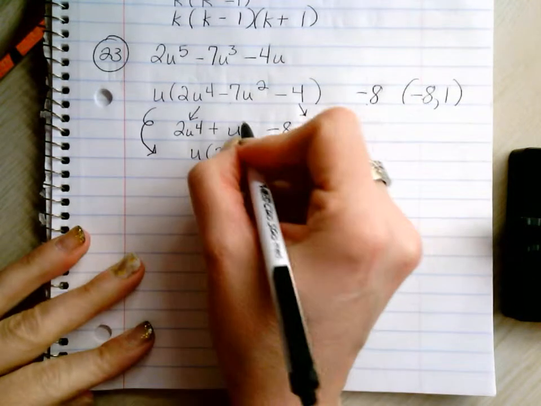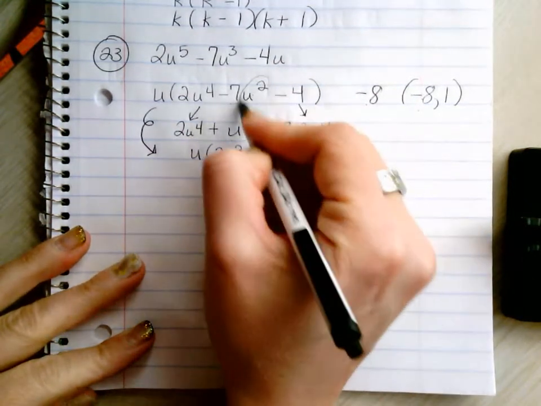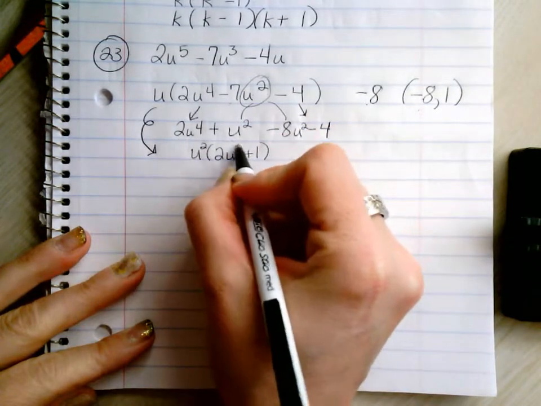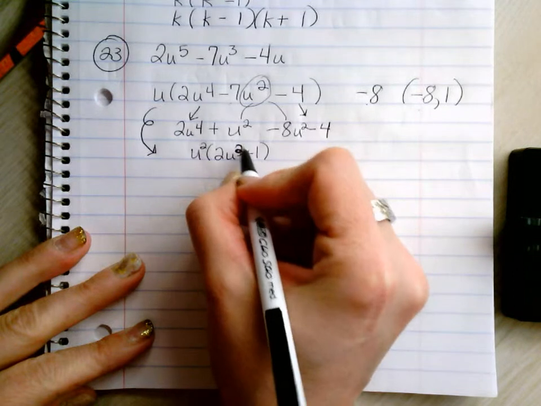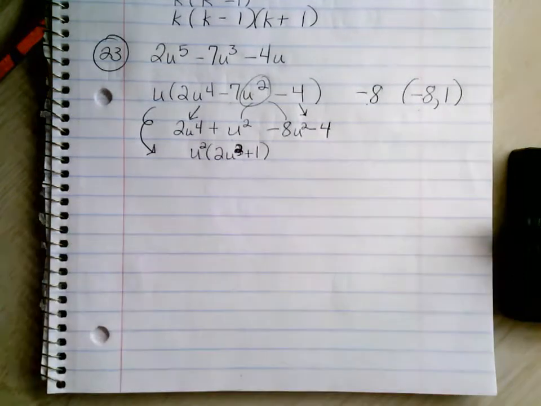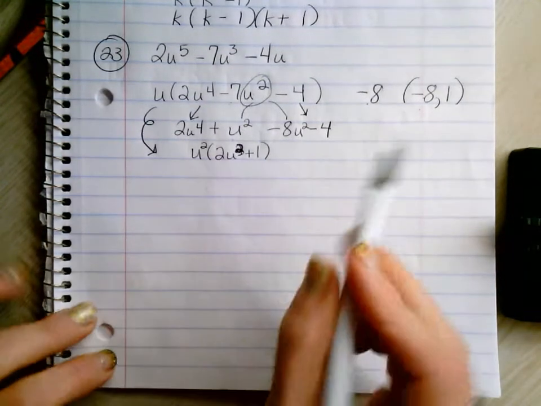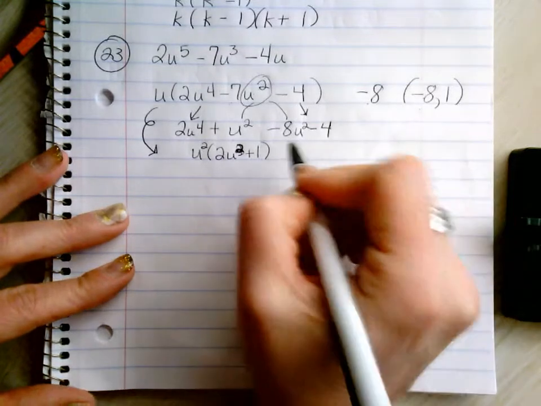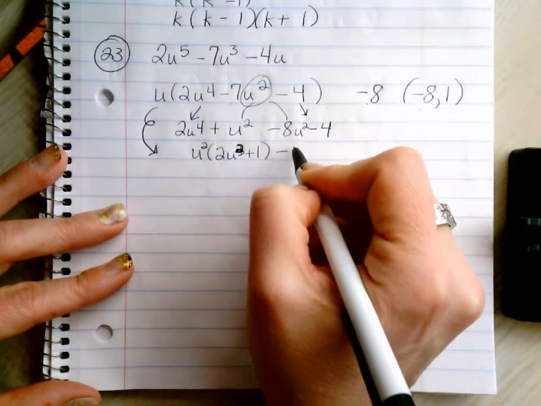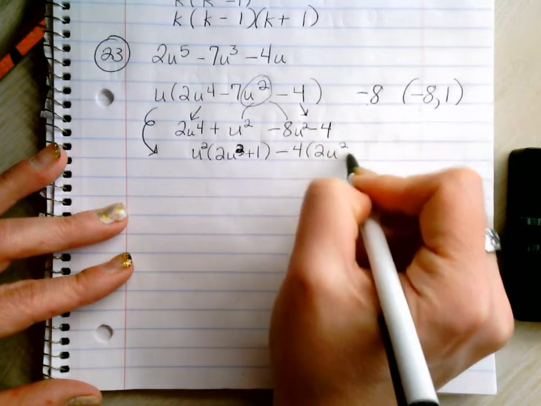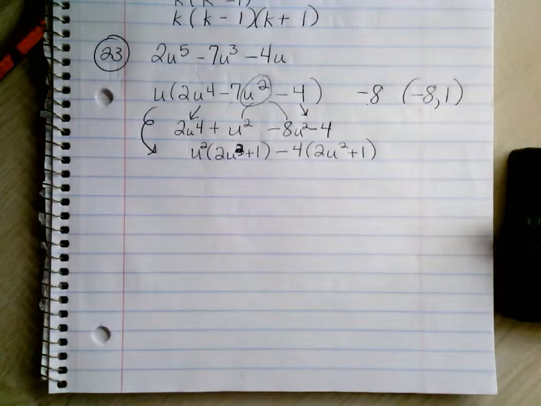Shoot, the variable should be squared, Mrs. Myers. So I didn't track the variable. The variable has to go up. So u squared, 2u squared plus 1. You guys see what I did wrong there? When I did the middle piece, I forgot to attach u squared. I just had it be u. Minus 4, 2u squared plus 1. Okay. Tragedy averted. All right.